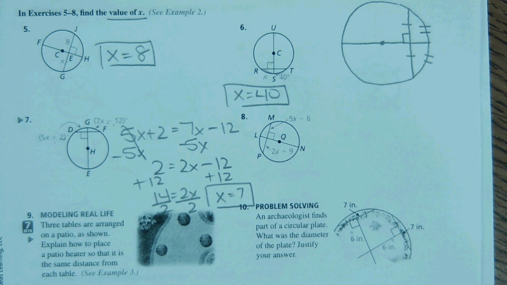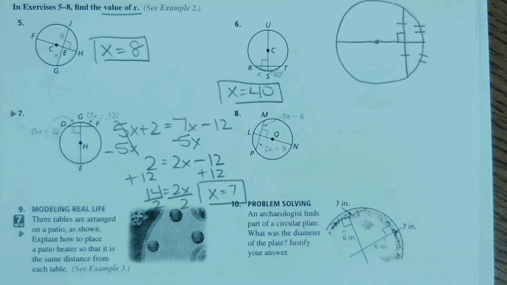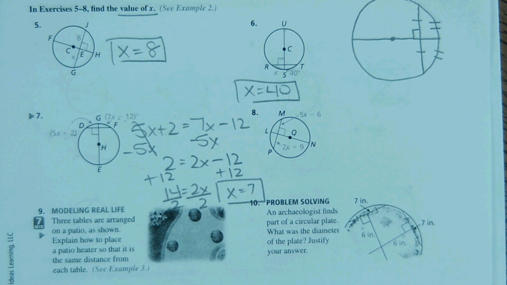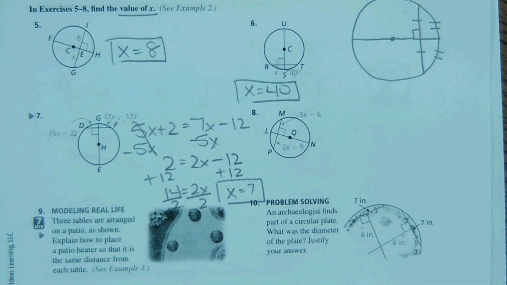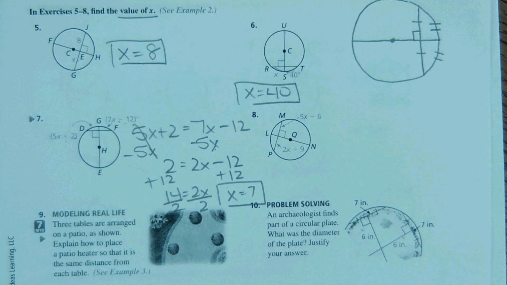Did you mess up? I'll fix it later too. Okay. Some viewers still writing. Did you like 7x plus 5x to get 12x or something? Oh, I added 12. We'll figure it out later.